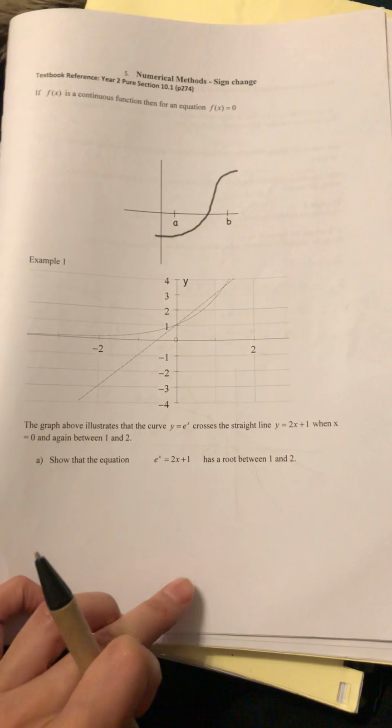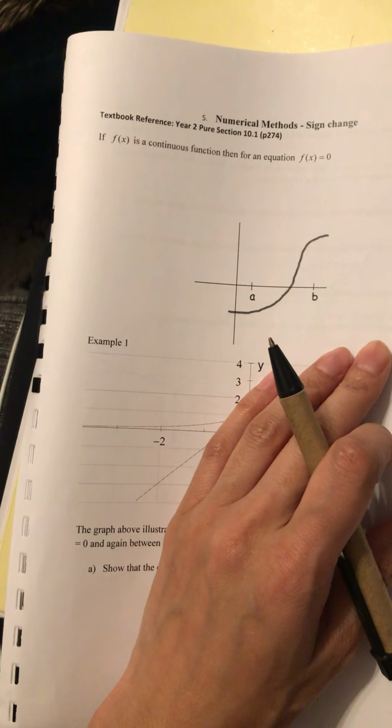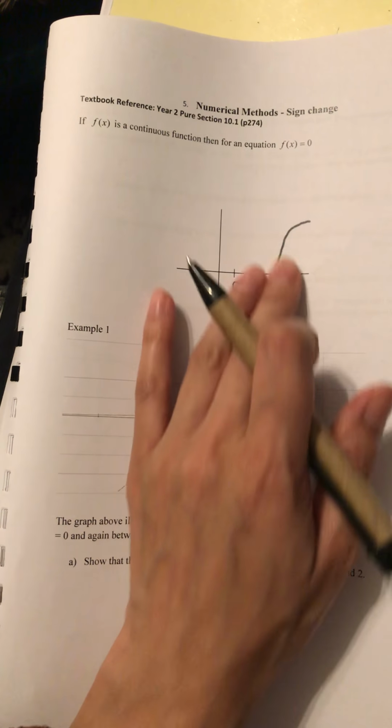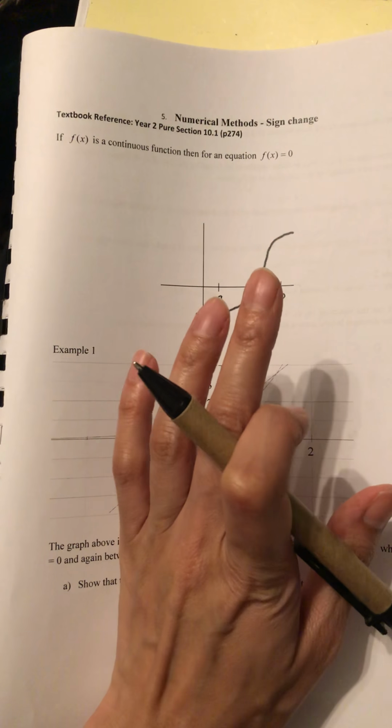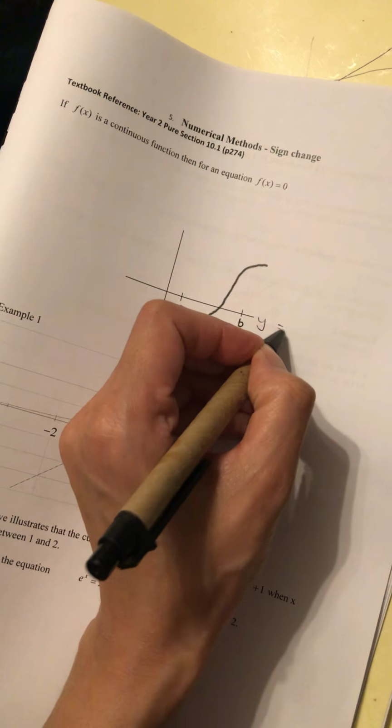Right guys, we are on page 136, numerical methods. And this is all about finding roots. Roots would be where the curve crosses the x-axis. The x-axis is where y would equal 0.